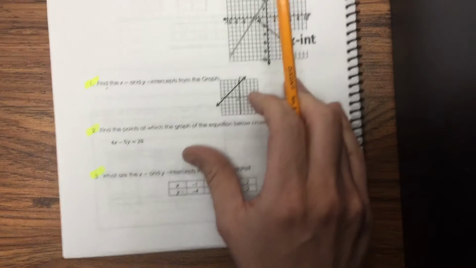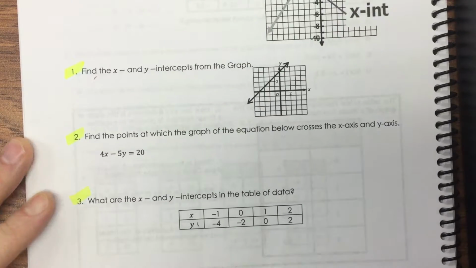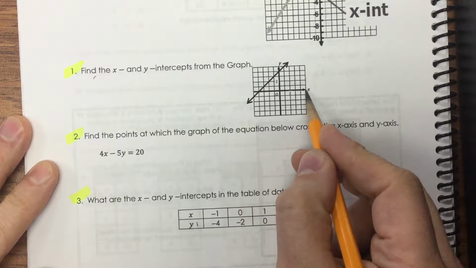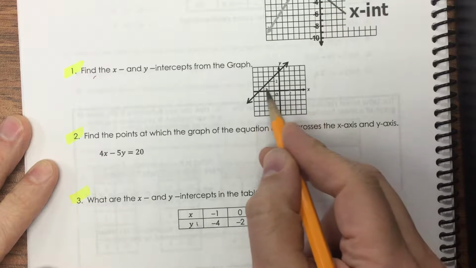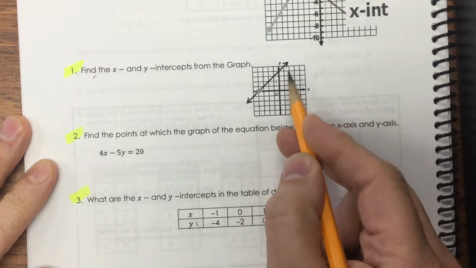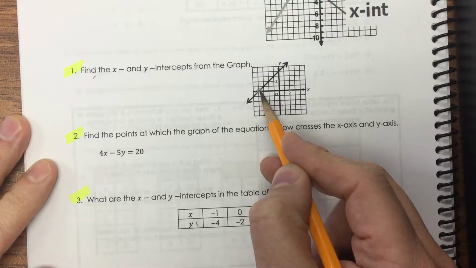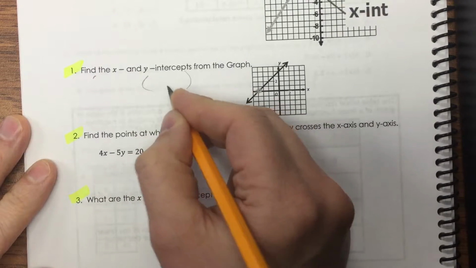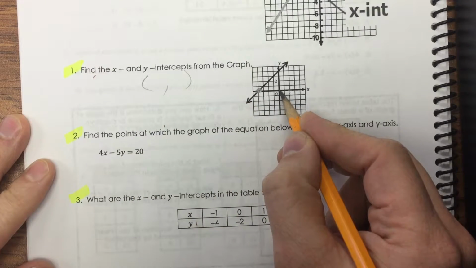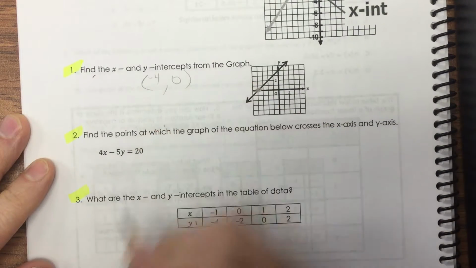Problem 1, we've got find the x and y intercepts from the graph. Okay, pretty straightforward. So I follow along my x-axis till the graph crosses it, or you can start here and follow the line till you cross the x-axis. That is my x-intercept. Okay, what is that value? -4, 0.